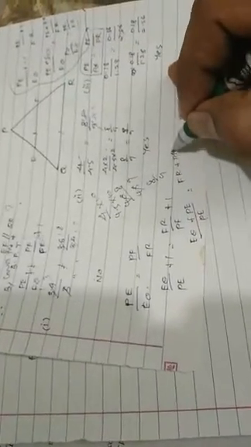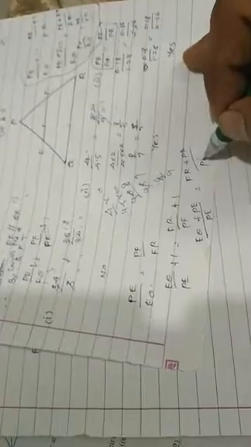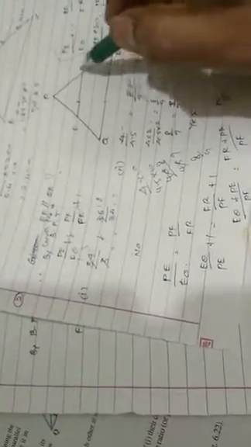Now EQ plus PE divided by PE equals FR plus PF divided by PF. EQ plus PE is PQ, so PQ divided by PE equals PR divided by PF, since FR plus PF is PR.